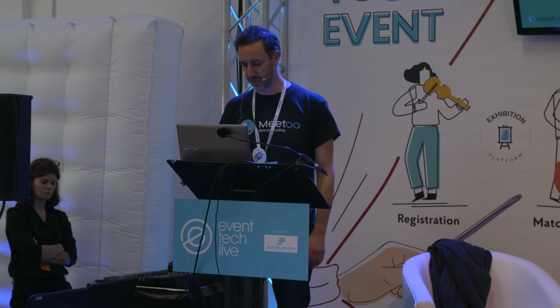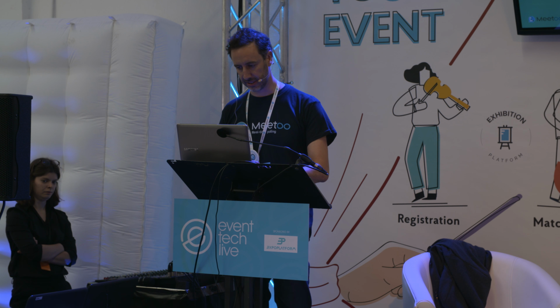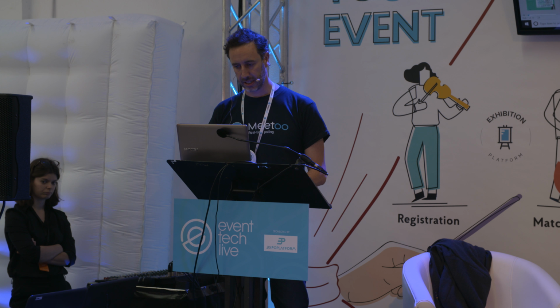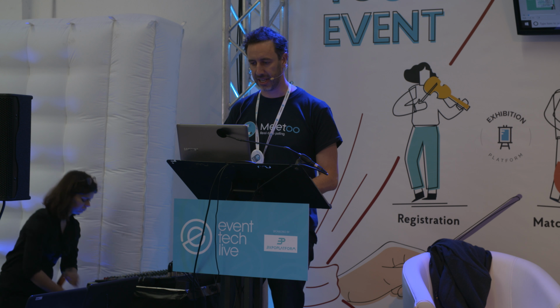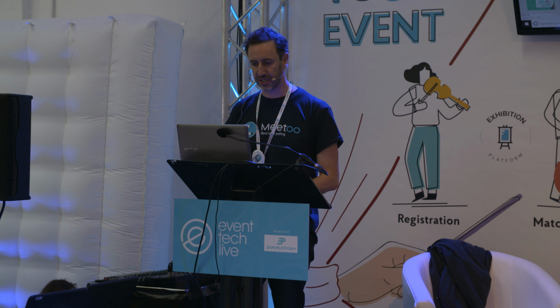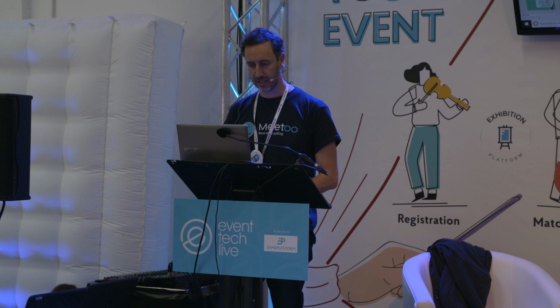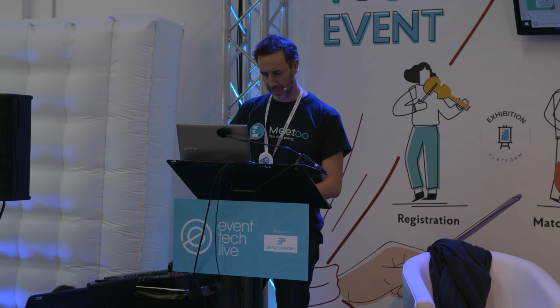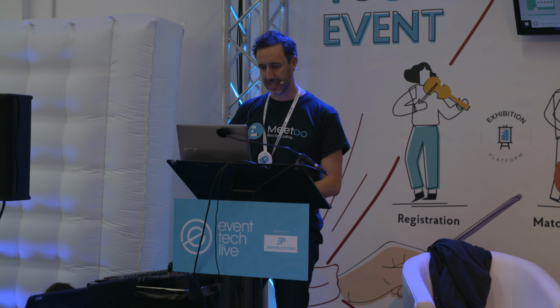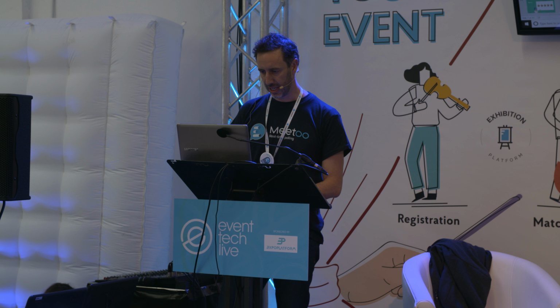And once it's installed, and this is where it gets technical, it installs it into your PowerPoint ribbon here. So as you can see, Meetoo just appears there alongside all the other features of PowerPoint. Now, once you've done that, you can start making your PowerPoint slides. Now, it's really simple to do. What I will just do now is add a polling slide.